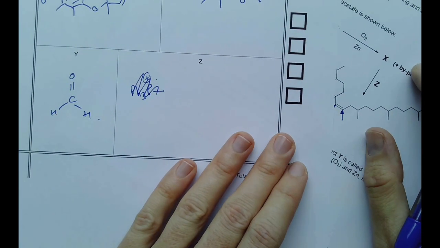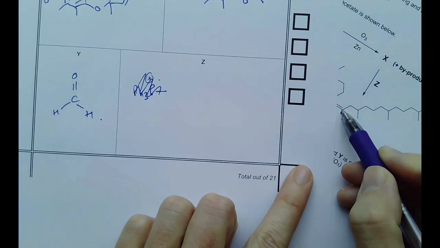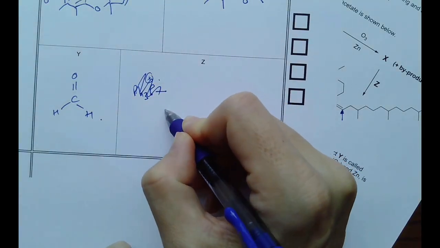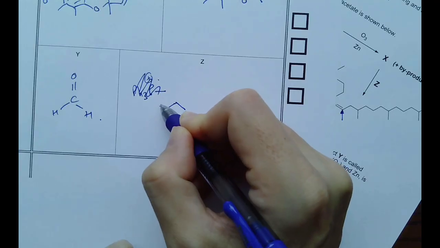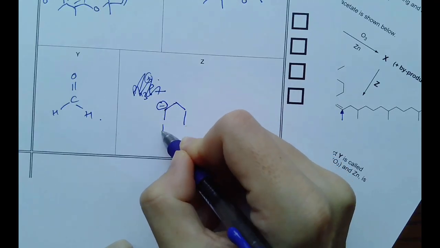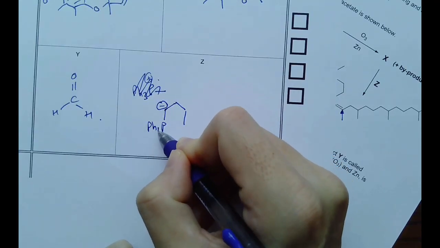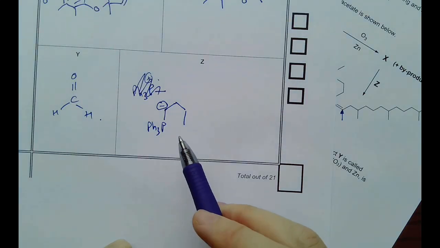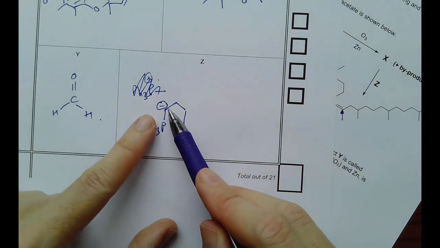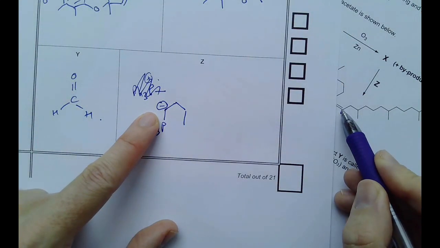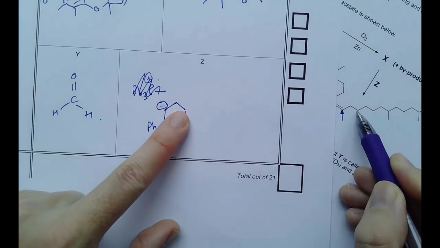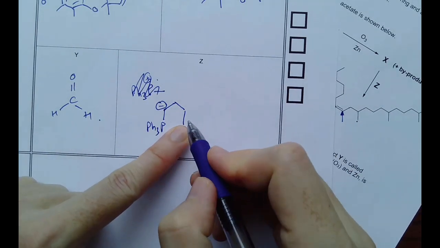Okay, so this carbon is my, let's just do it like this. That's my negative, and then I can put it down here, PH3 like that. Okay. So this carbon is this carbon, and then I've got this one, this one, this one, and then I just draw in the rest of the chain.